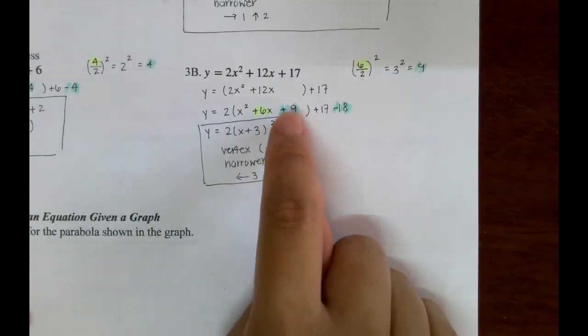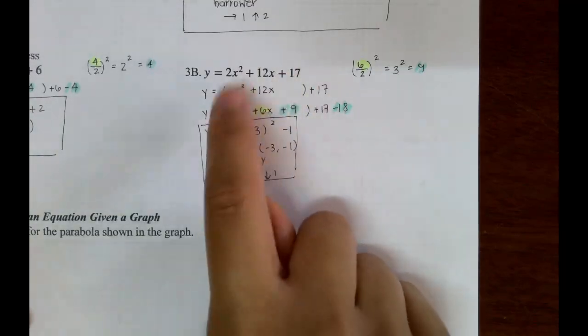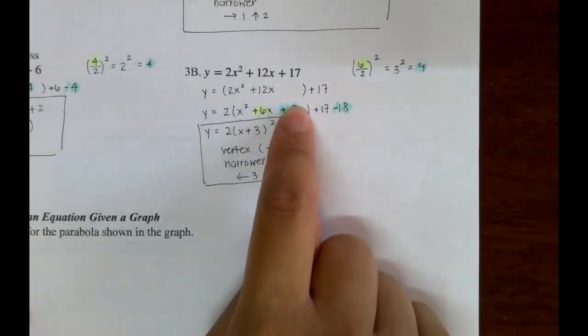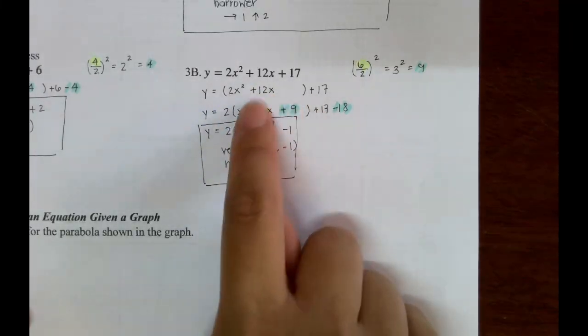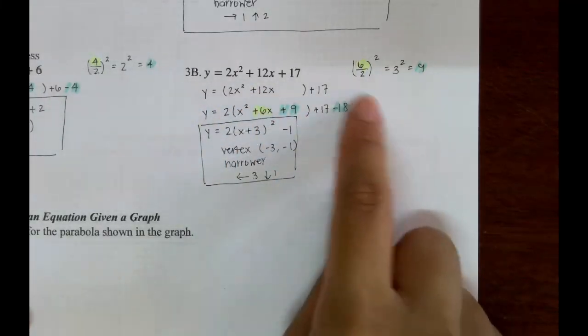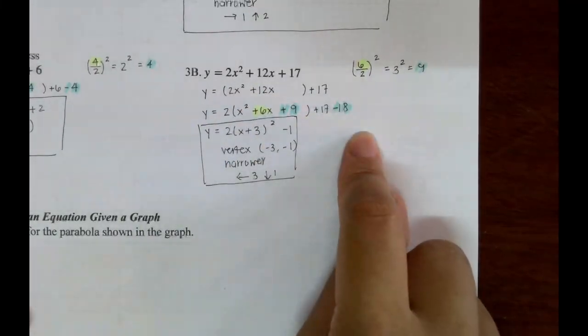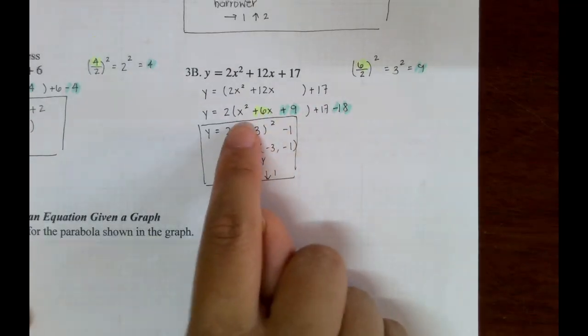But really, when I added 9 here, this is really 2x squared plus 12x. So then the 2 times 9 is 18. I actually added 18 here. So to balance it out on that same side, I subtracted 18. Okay. And then I factored this.